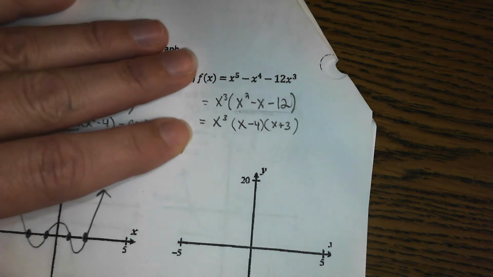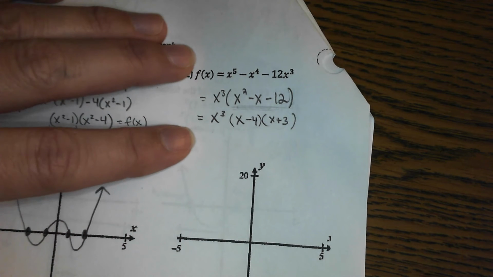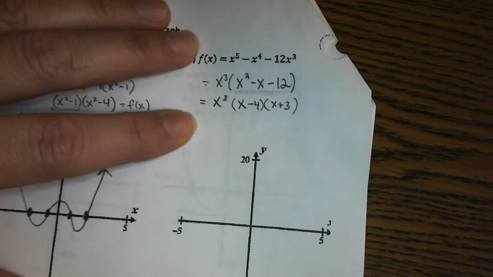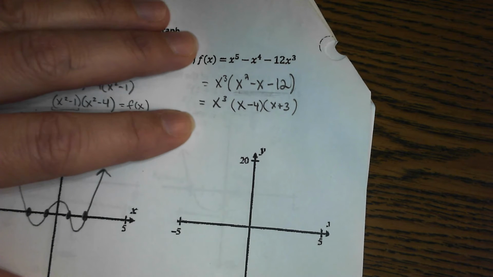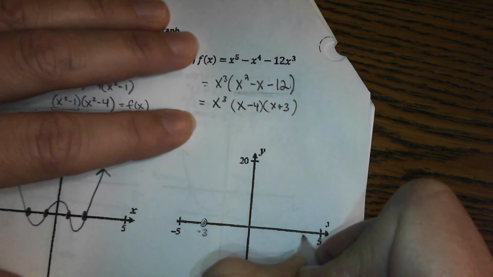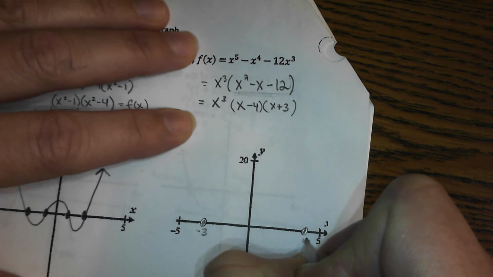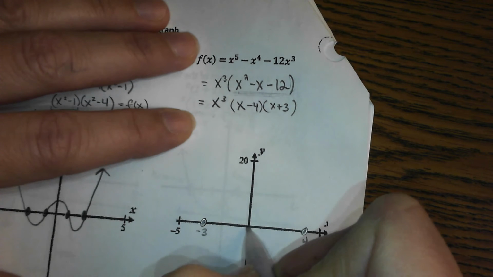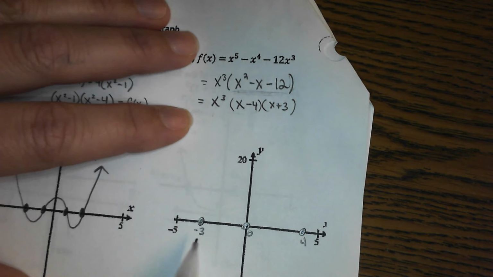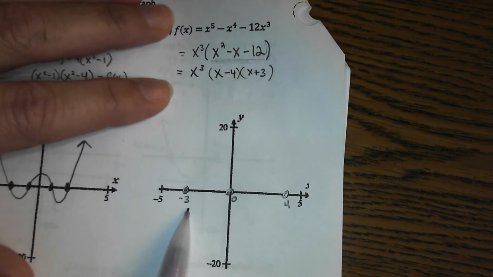Okay? So, where are our roots, Natalie? -3, correct. 4, correct. 0. Now, Natalie, I forgot to ask you a very important question. -3, is that a single, double, or triple?